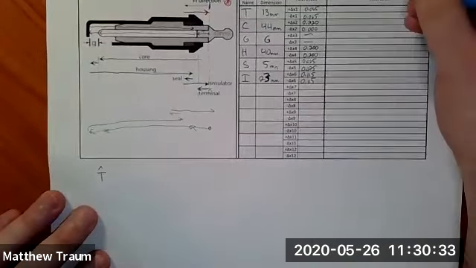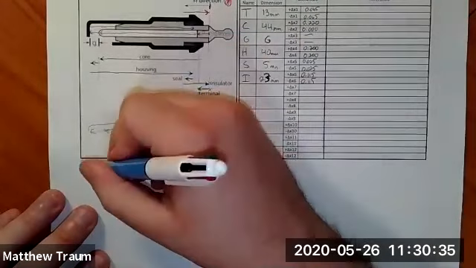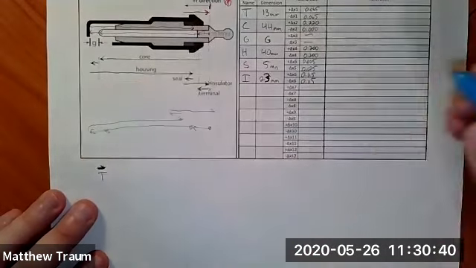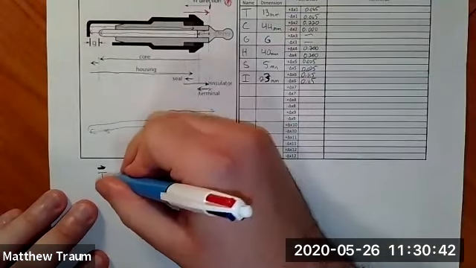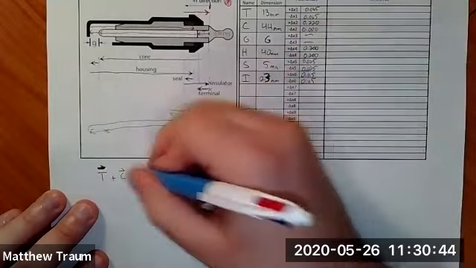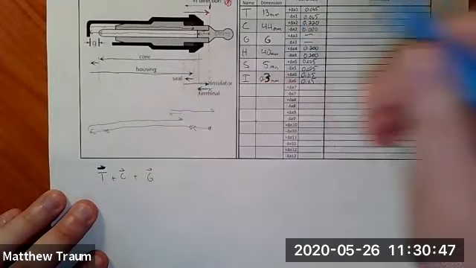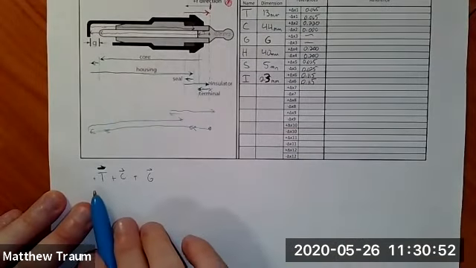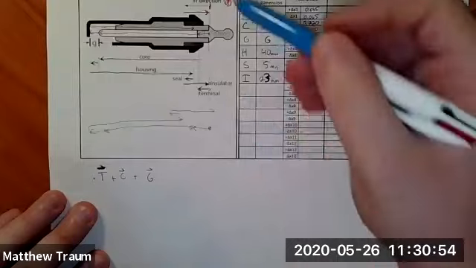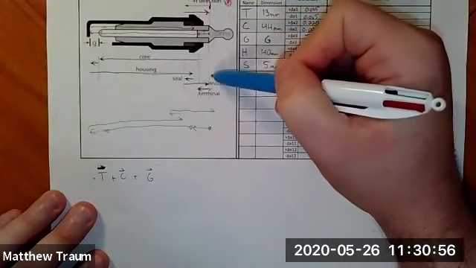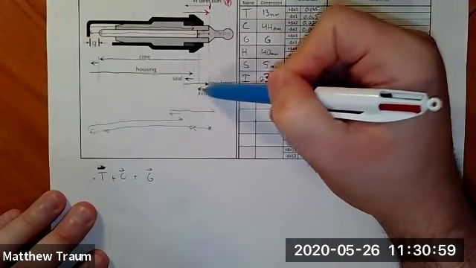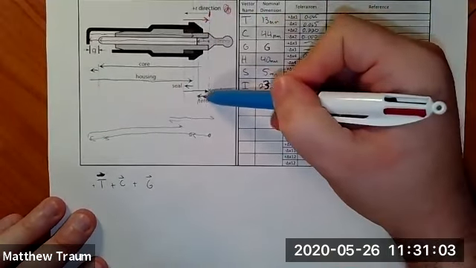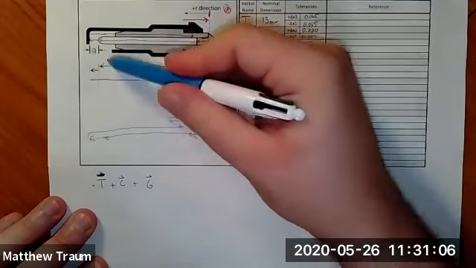T, which is the terminal, and instead of using a hat, let me just use a line. There we go. Okay, they're vectors. So T plus C, also a vector, plus G, also a vector. Now, the reason that I'm adding them, and let me even put a plus sign here just to be clear, is because I started from my datum, my R equals 0, and I'm moving to the left, which is the positive direction. Remember, this is the positive direction. So this is added to this, added to this.